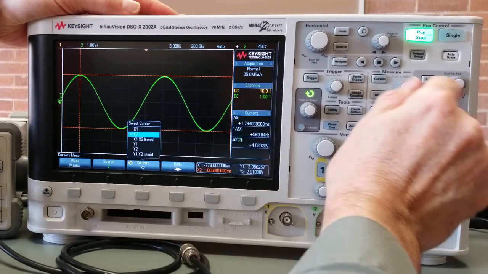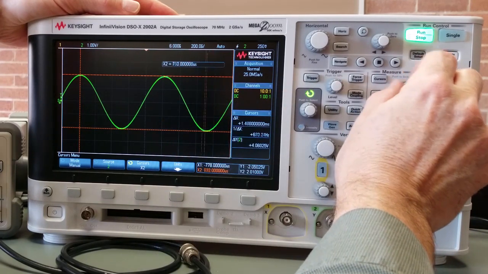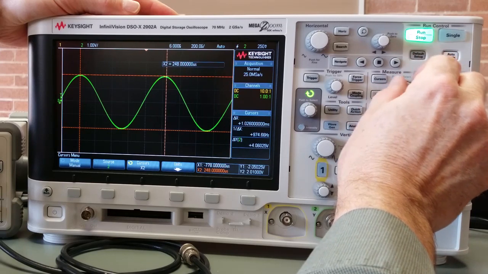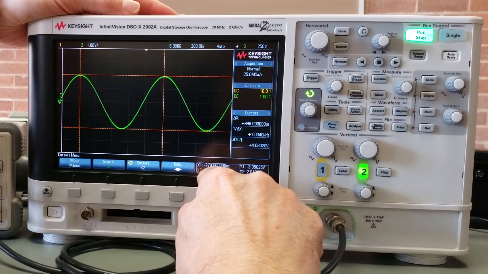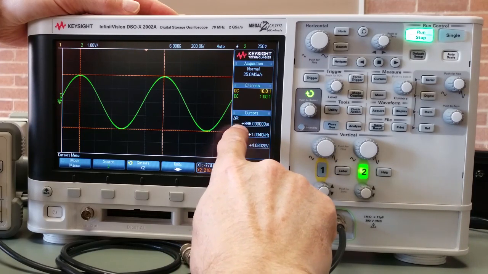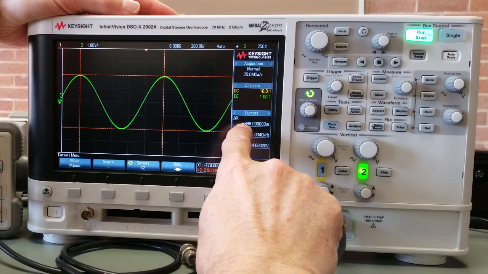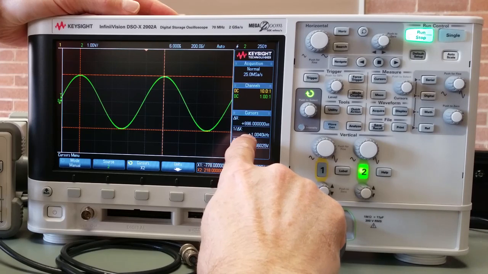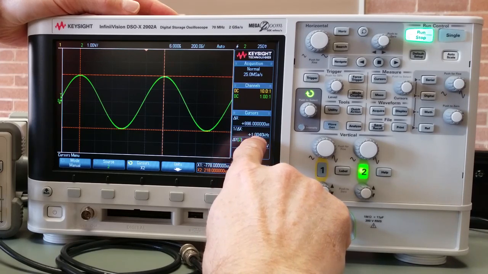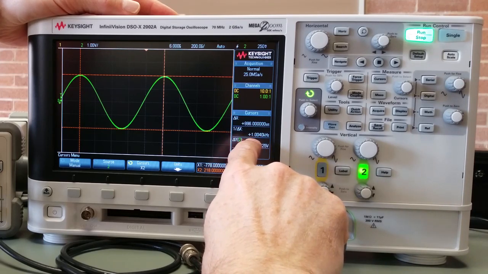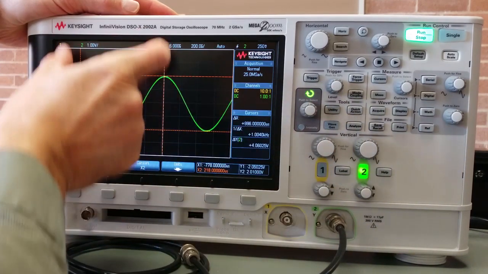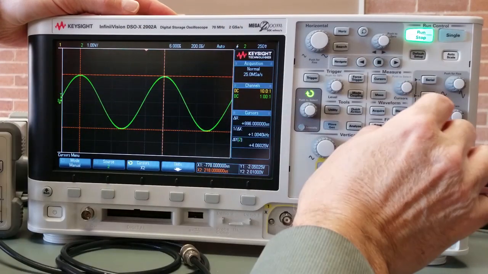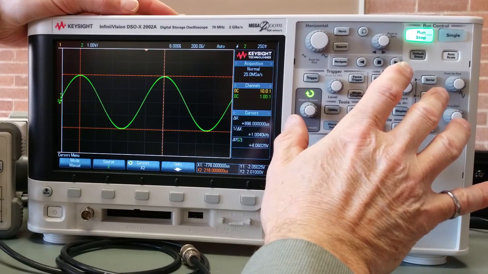I'll look at cursor X2, and I'll say there's another cursor, and I can put that at the peak value there. Down here you get readouts that tell you exactly where the cursor is, and it tells you what the difference is. And so you can see that this is a 1 kilohertz signal because of the time difference between those two cursors. So you can use the cursors to make measurements.